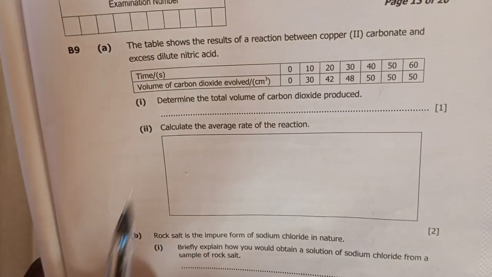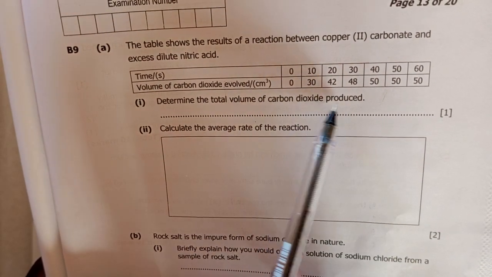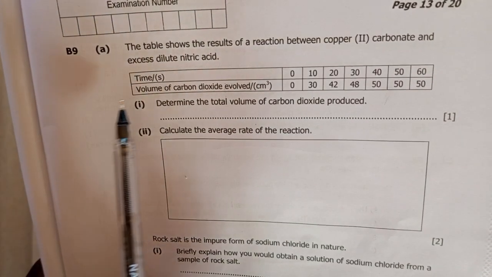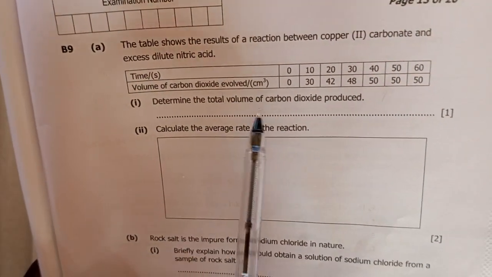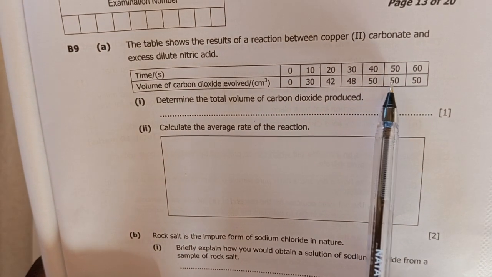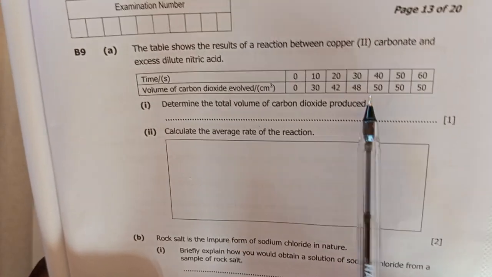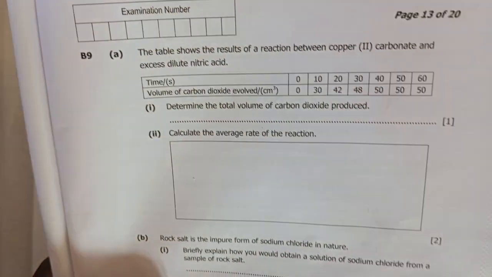Now, determine the total volume of carbon dioxide produced. You need to look at the volume that was produced. When you reach a point where 50 repeats itself 3 times, it means the chemical reaction has ceased.